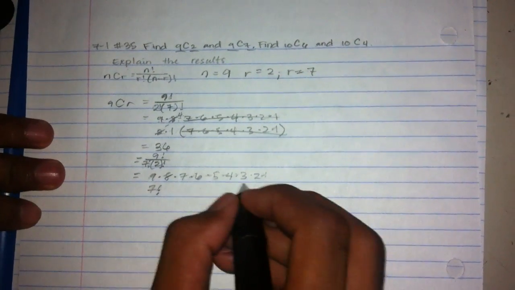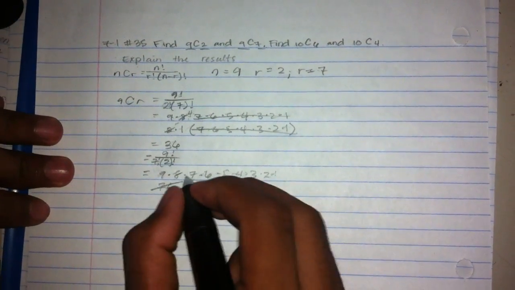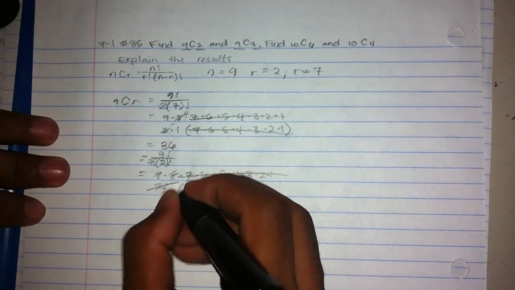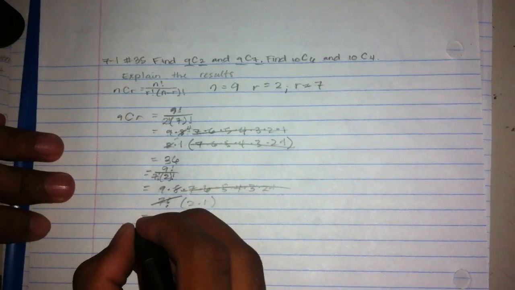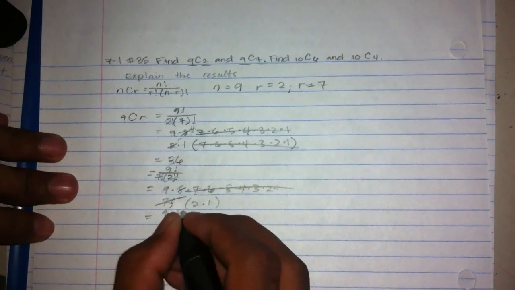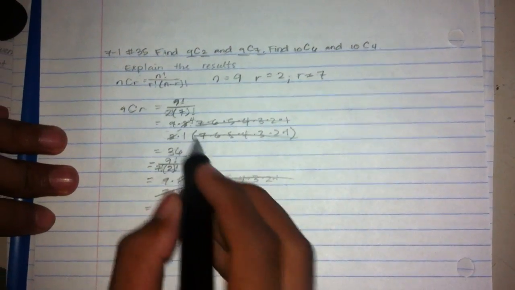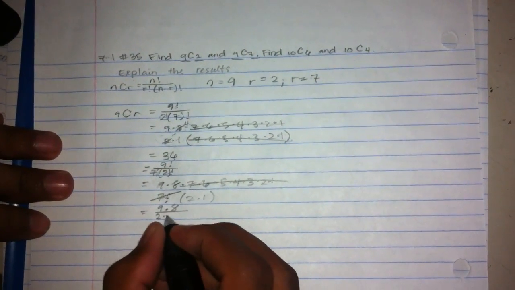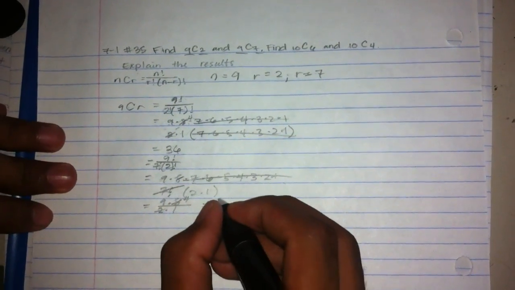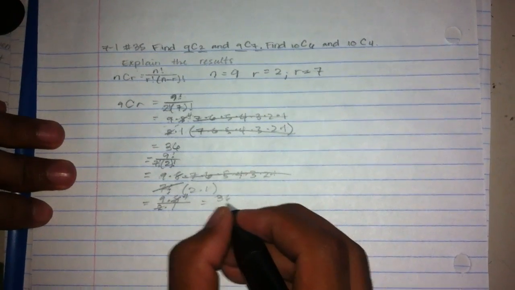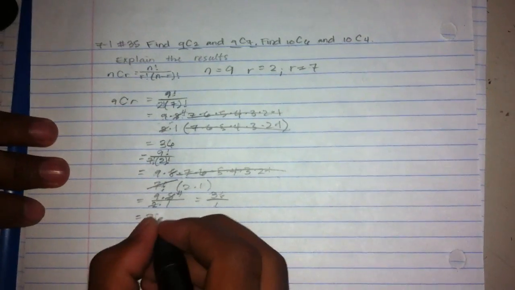It'll cancel out from this one all the way down, leaving just the factorial of 2 times 1 under 9 times 8. From there, our answer is repeated from the first combination, which is 2 times 1. Cross that out. 9 times 4 equals 36 over 1. And our answer is 36.